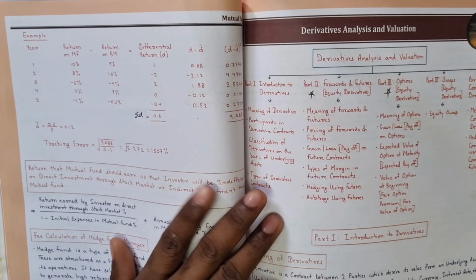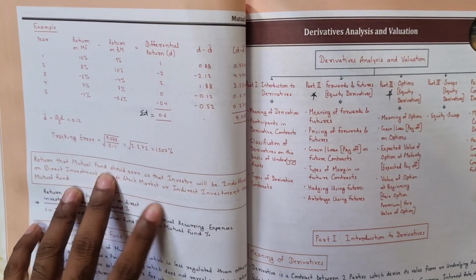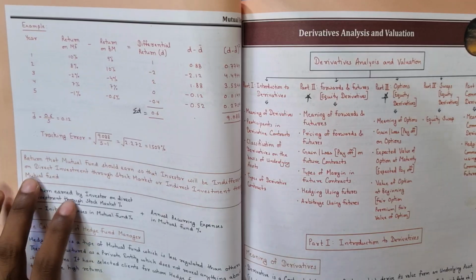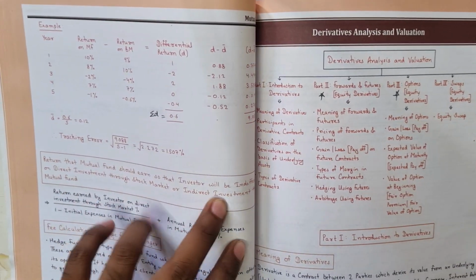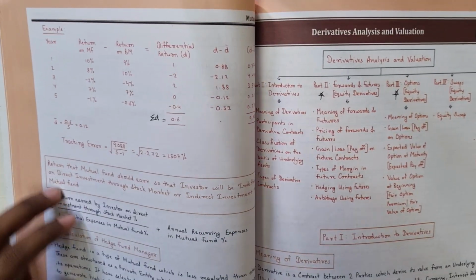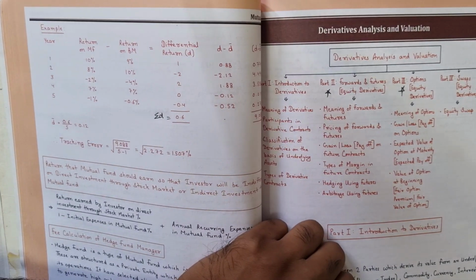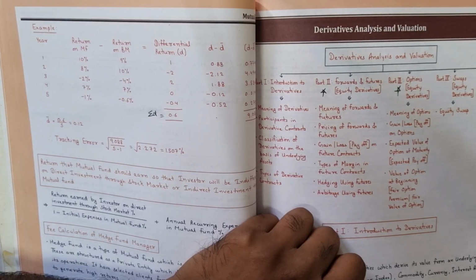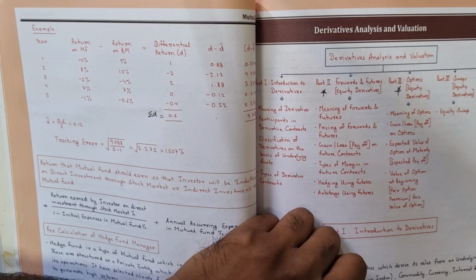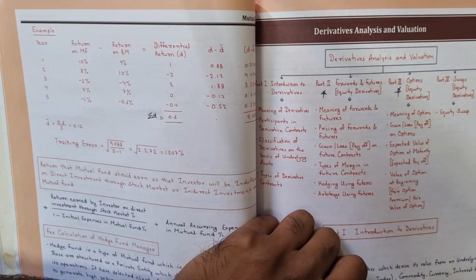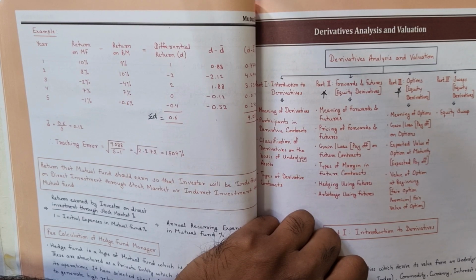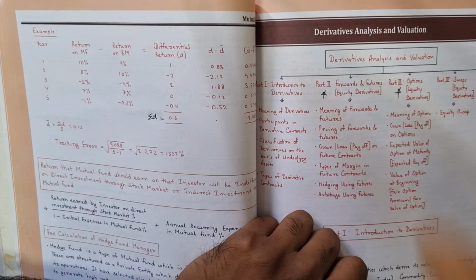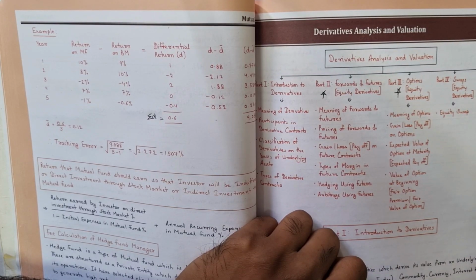The return that the mutual fund should earn so that the investor will be indifferent between direct investment through the stock market or indirect investment through a mutual fund is our next topic. How are we going to calculate it? Let's suppose you are getting 10% return from the market itself. If the mutual fund is going to give the same return, 10% only, it has to actually match it, but it has many expenses with it.